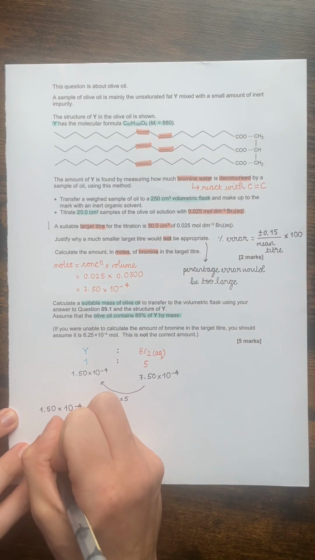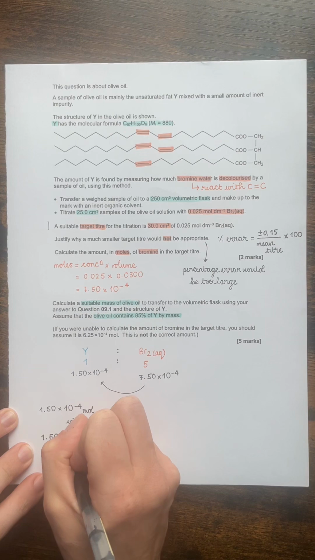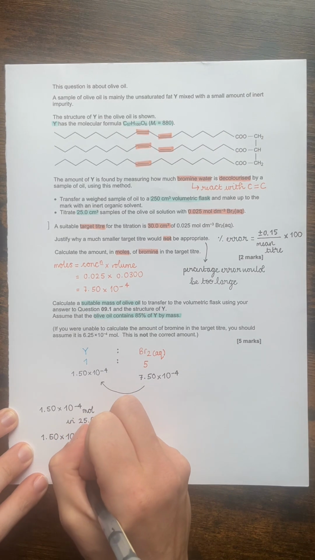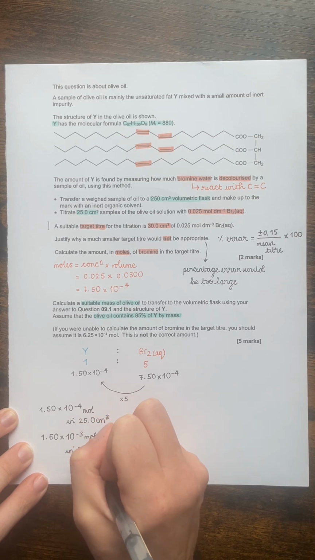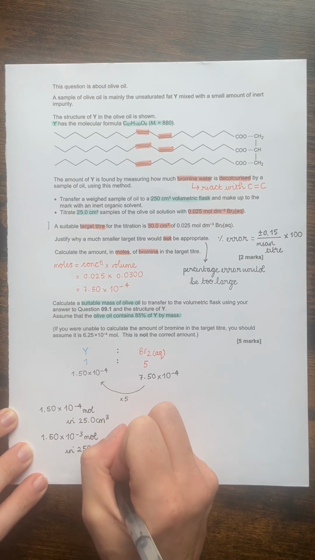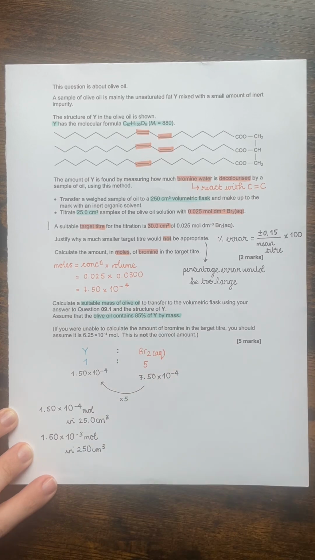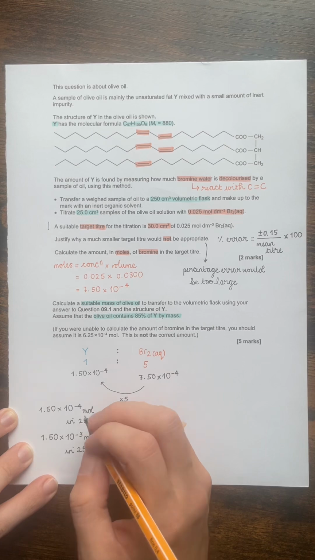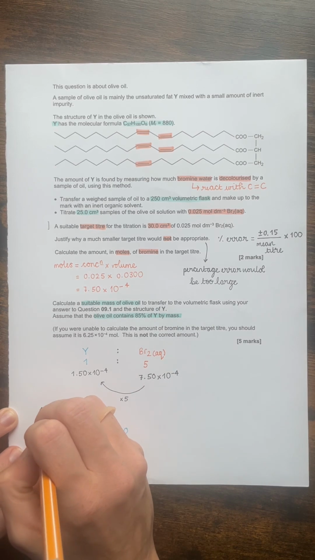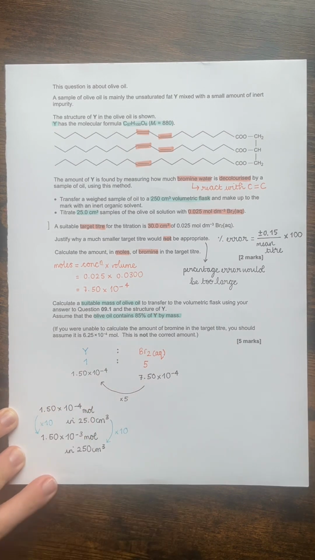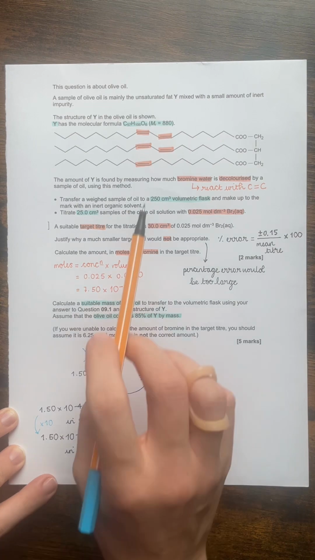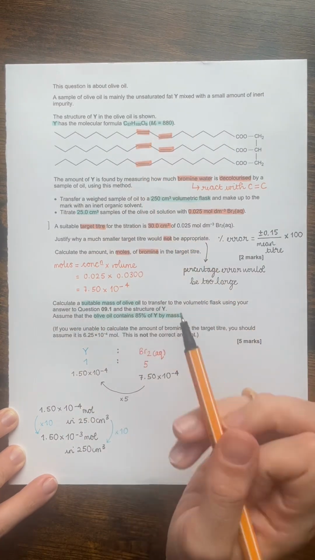So we've then got to scale up the moles by timesing by 10 to figure out how many moles there would be in the whole 250 centimetres cubed in the volumetric flask. So we times the moles by 10, and then we can figure out the mass of Y that would be present in this amount of moles because we've been given the MR up here, thank goodness.